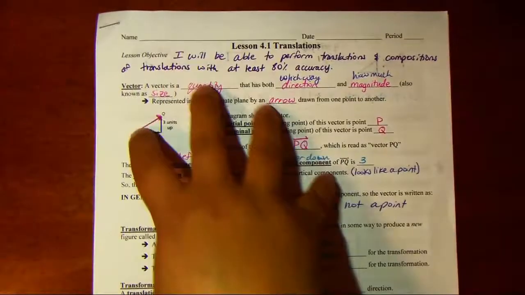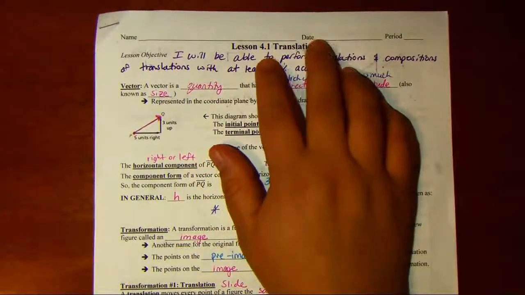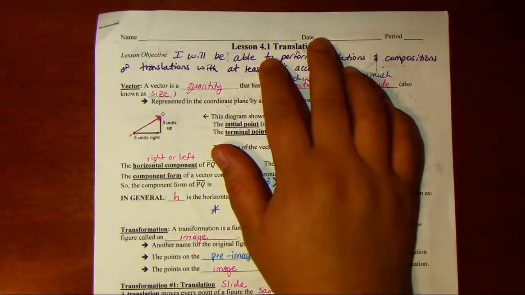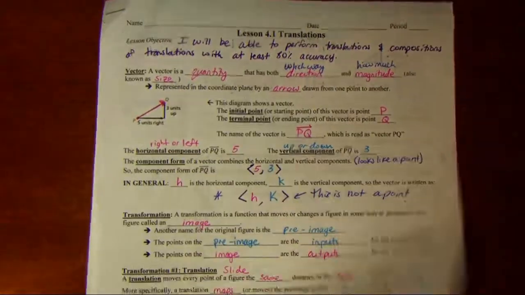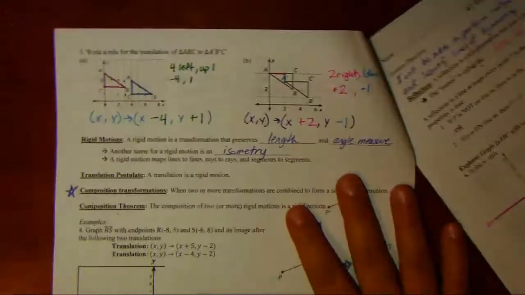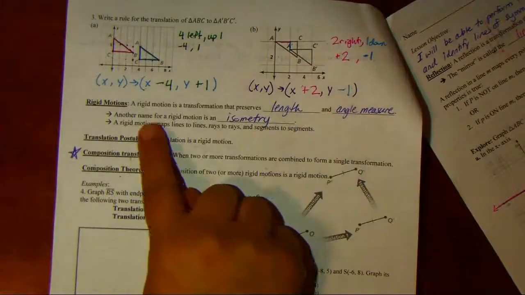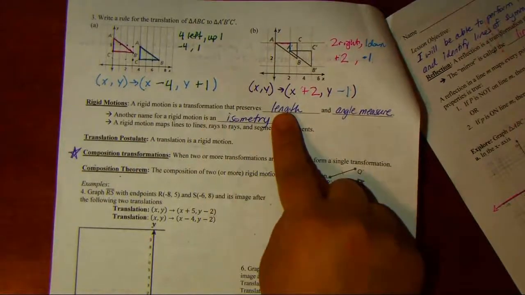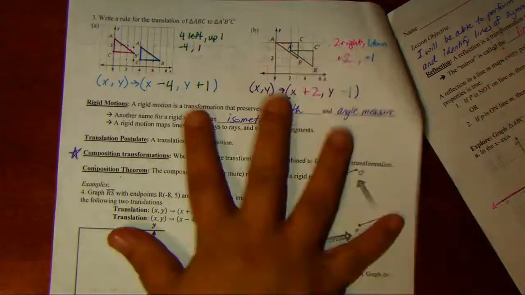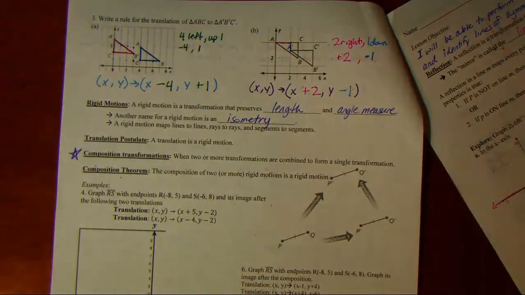If you remember when we did lesson 4.1, translations, last week, we ended right after we talked about rigid motions and how rigid motions preserve length and angle measure, aka they keep shapes congruent.